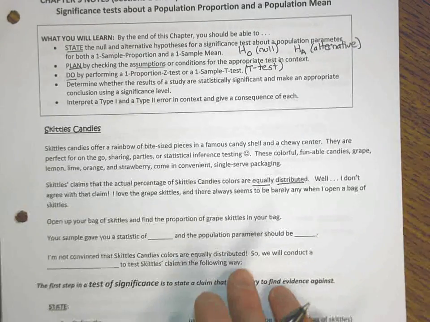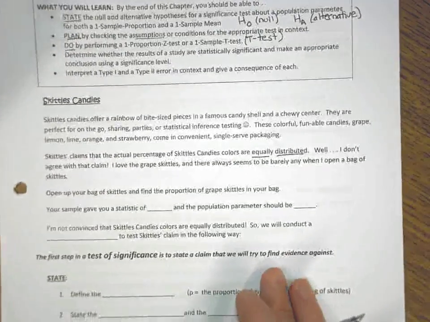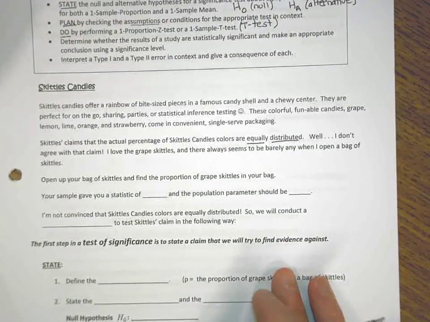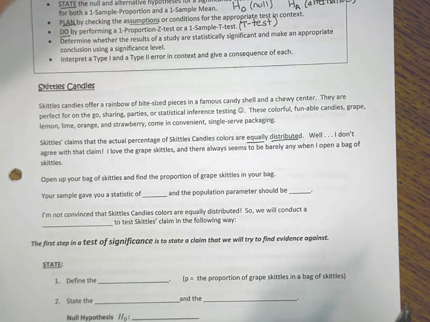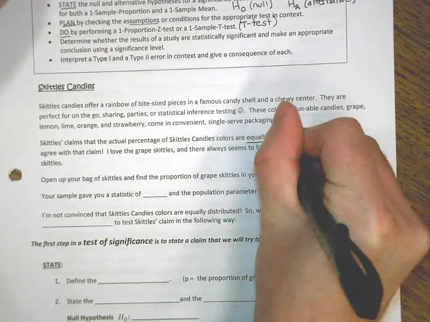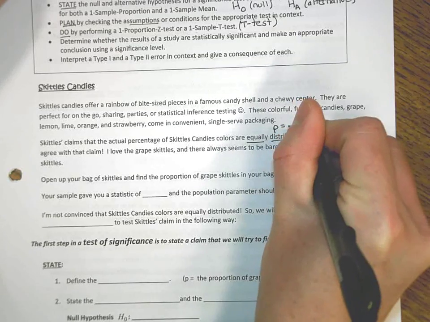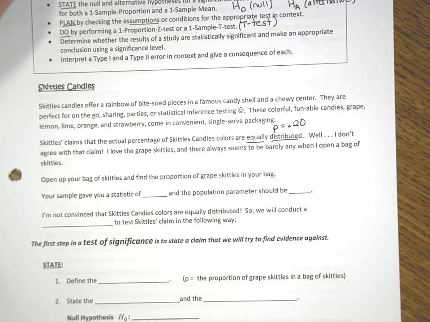Open up your bag of Skittles and find the proportion of grape Skittles in your bag. Well, after doing this with 3 classes, we realized that grape was more than enough, and it was green that was lacking in its 20% proportion. If they're equally distributed, we would expect 20% of every single color in the bag, since there are 5 colors in the bag.